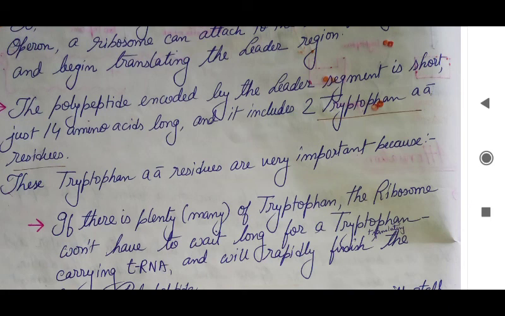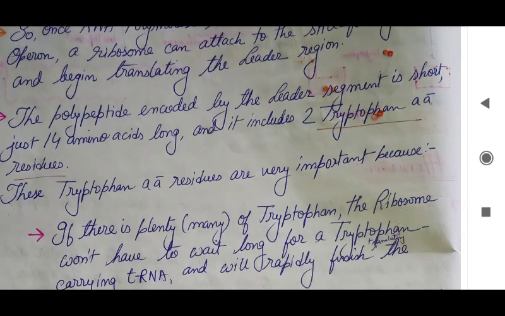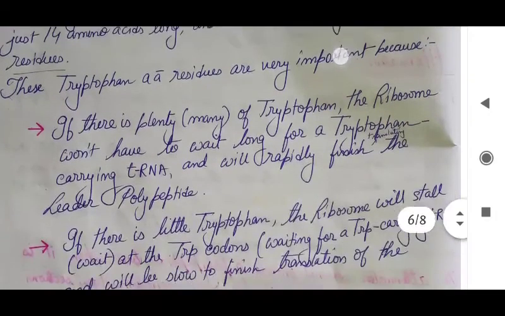Again I repeat, the polypeptide encoded by the leader segment is very short, just 14 amino acids long, with two tryptophan residues right next to each other. So the ribosome has to incorporate tryptophan when it observes the respective codon. These tryptophan residues play a very important role.